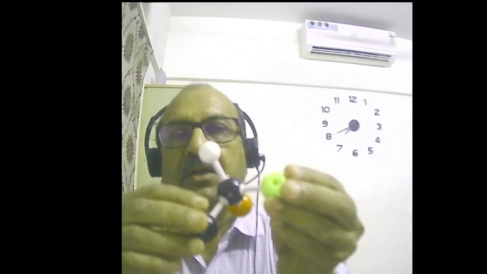Now see, when we look at this molecule, we can rotate the molecule in such a way that you can see that two bonds are facing you.